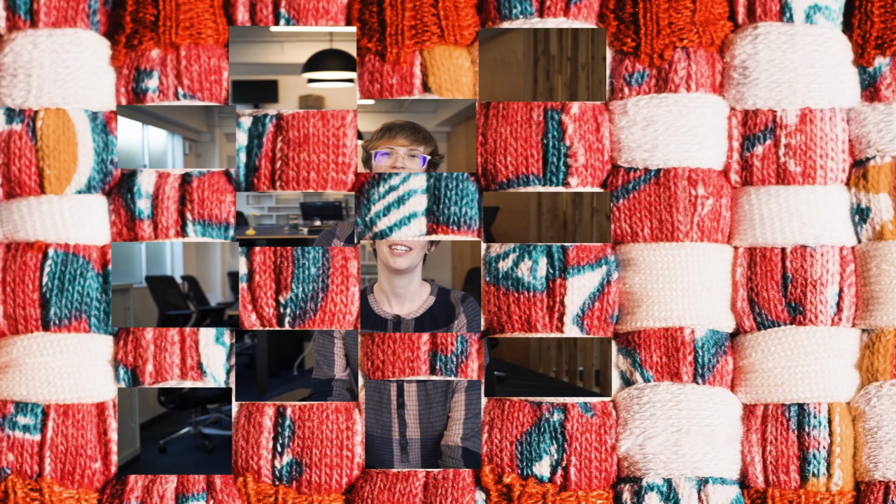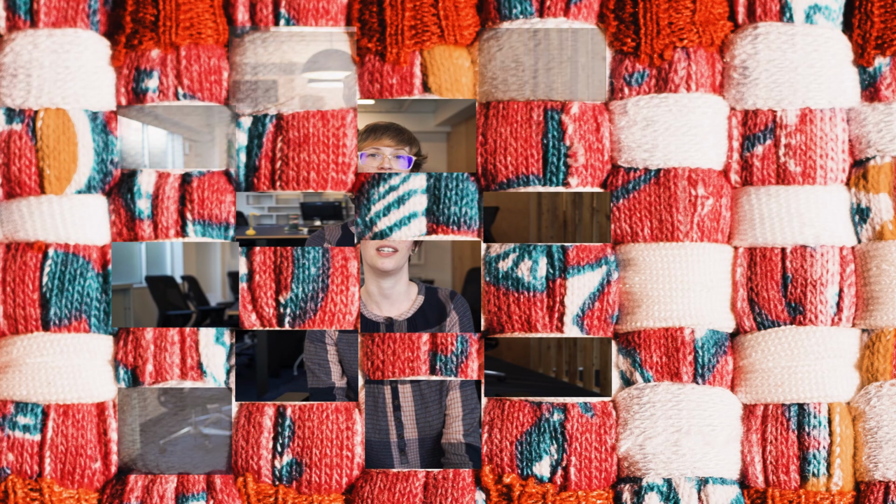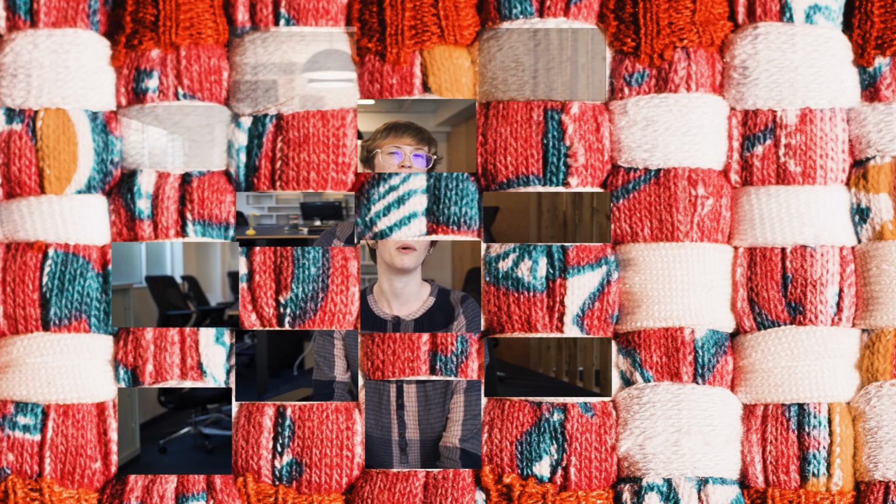Now, how does it work? Well, CLIP takes an image and breaks it down into little pieces, kind of like a quilt, but let's call them patches, like patches on a quilt. Each patch looks at the other patches in the image and figures out which ones are the most important.